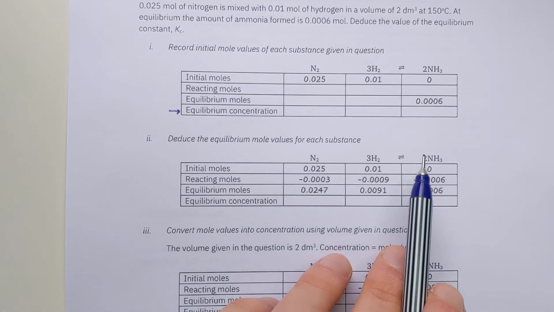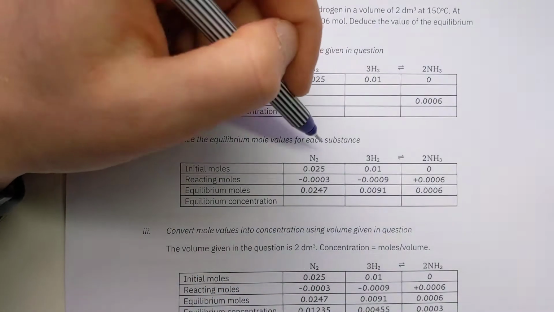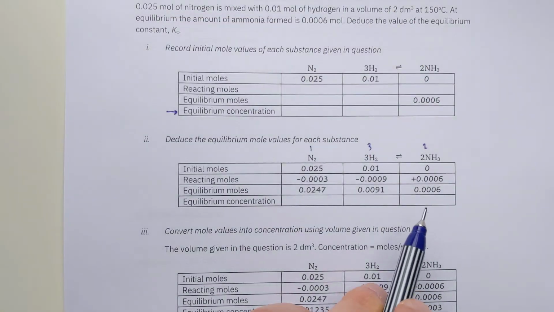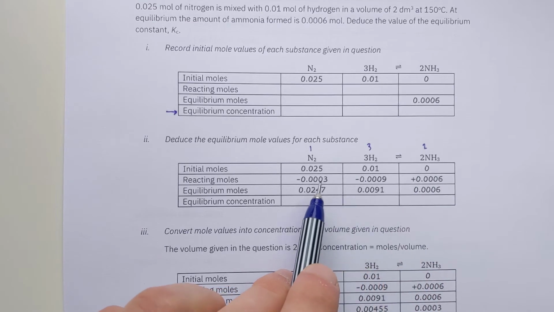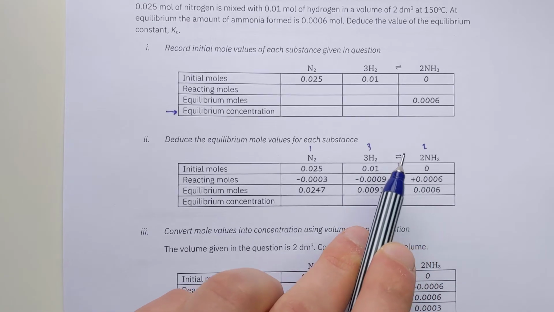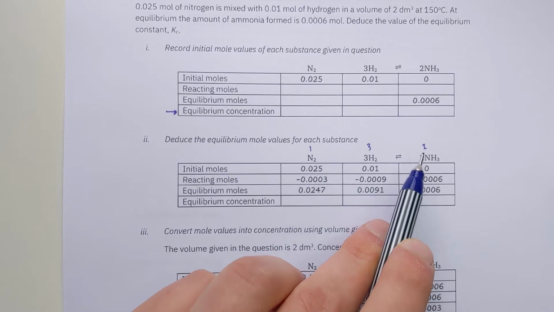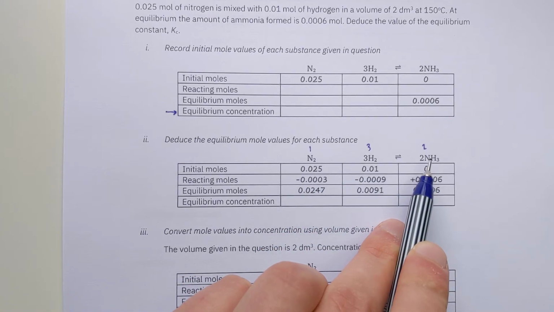That's where our mole ratio comes in, a bit like when we did mole questions back in AS and GCSE. The ratio here is 1 to 3 to 2. I've made 0.006 moles of ammonia, therefore I must have used up some of these, and the ratio tells me how much of each I've used. For example, it's a 1 to 2 ratio from N2 to NH3.